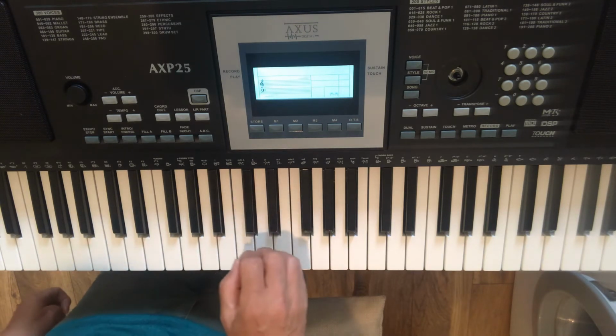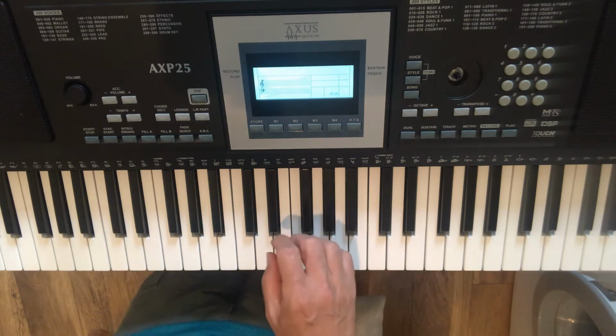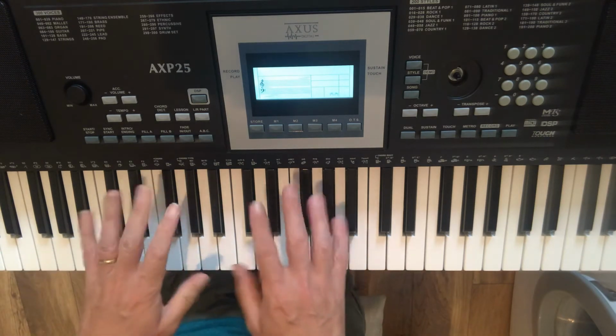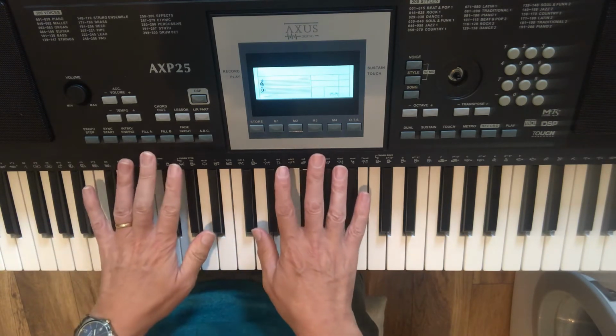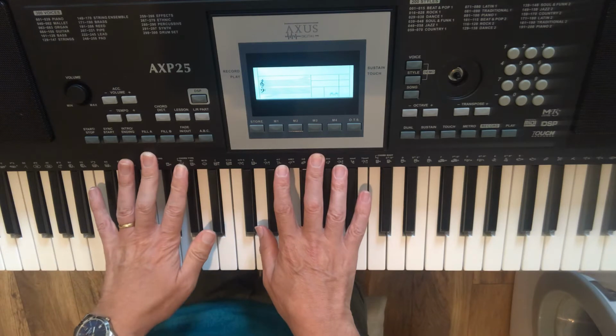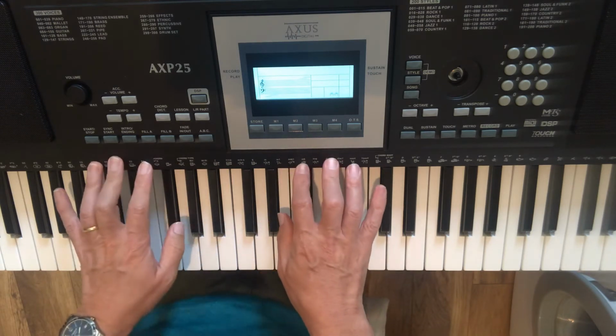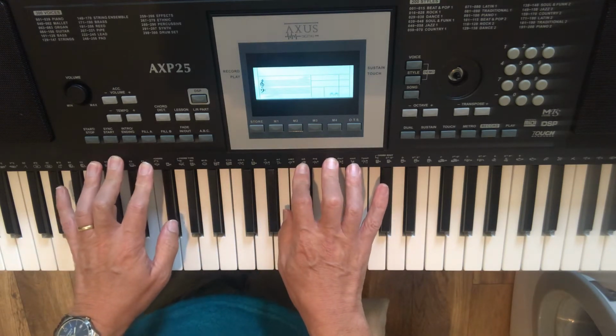There'll be a couple of variations coming up in this lesson, which I'll introduce as we go along. And again, I'll remember to use both left and right hand because this skill is useful in both. Okay, enough chat, let's get down to business. We are going to be looking at a thing called inversions.